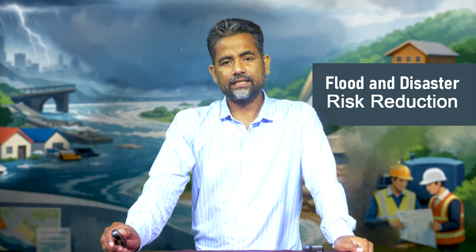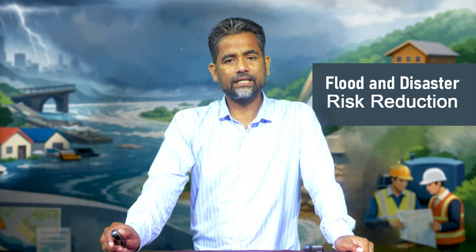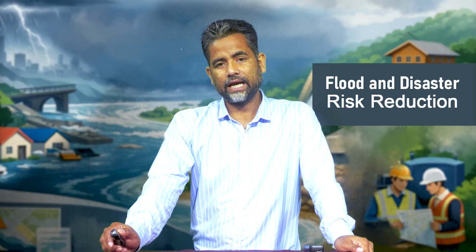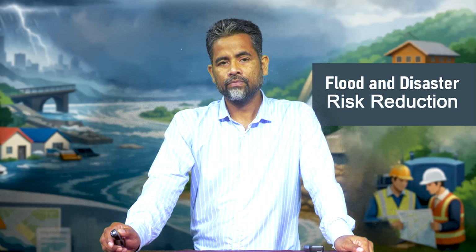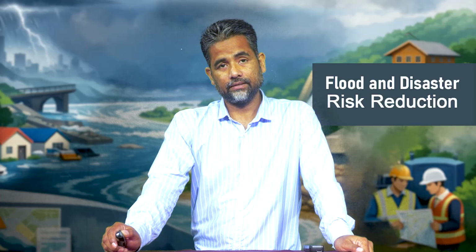With climate change increasing rainfall intensity, India must shift from reactive relief to proactive risk reductions. Your role, whether as students, teachers, officials, or citizens, is to advocate for sustainable land use, support community early warnings, and promote resilience in your area.